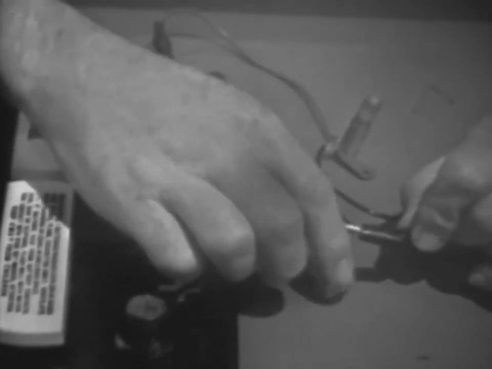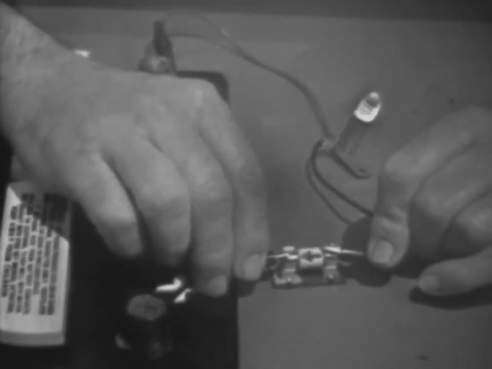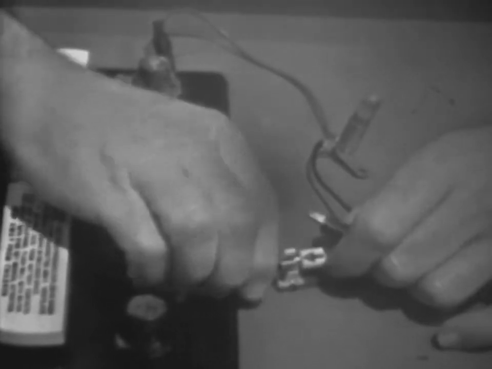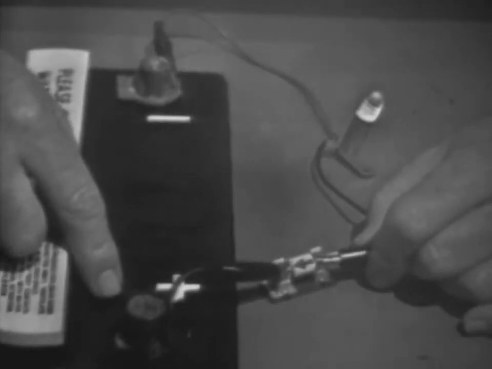Now I'll turn it back around again. Current flows and the bulb lights. So it should be obvious then from this little demonstration that current flows from negative to positive.